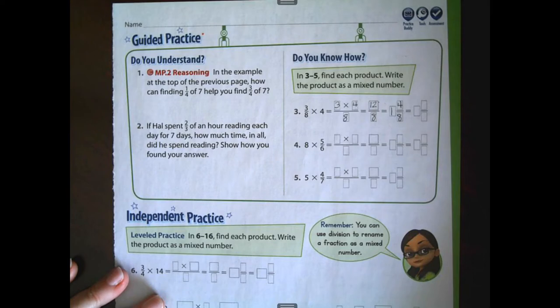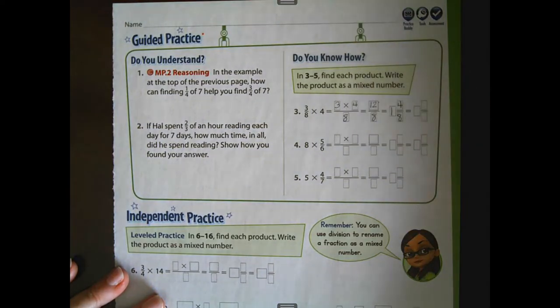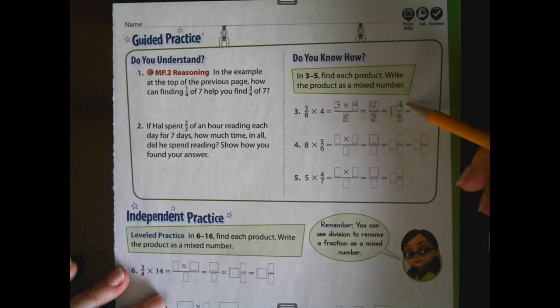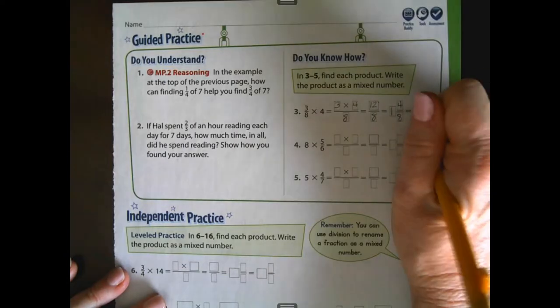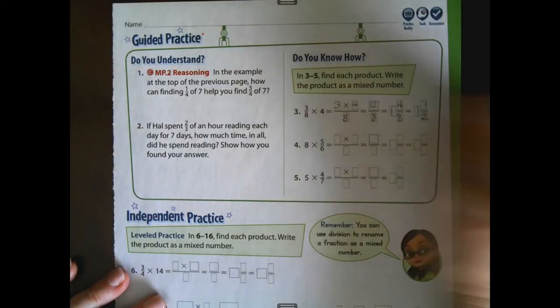Now, 1 4/8 will simplify. You guys can look at that and know that 4 is half of 8, or you can think about it in terms of 4 being a common factor of both 4 and 8. So if I divide the numerator by 4 and the denominator by 4, I get 1 1/2.